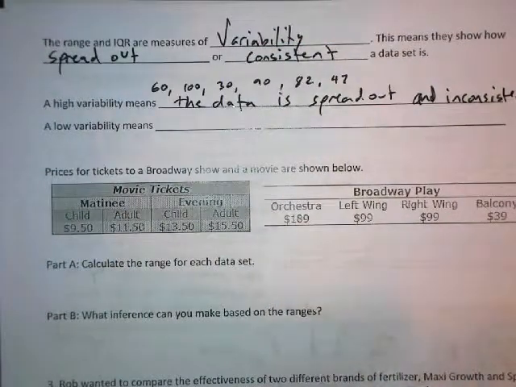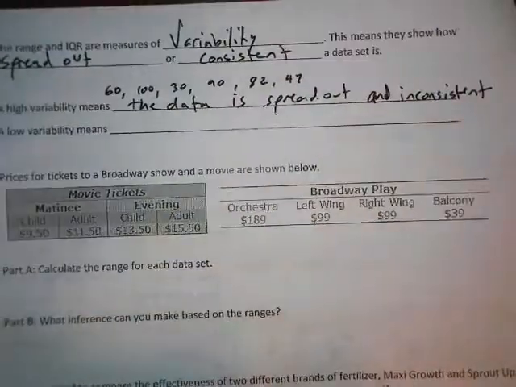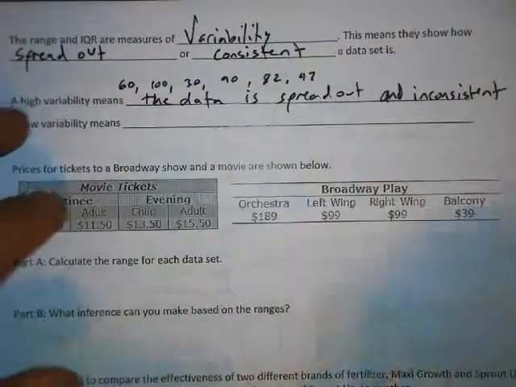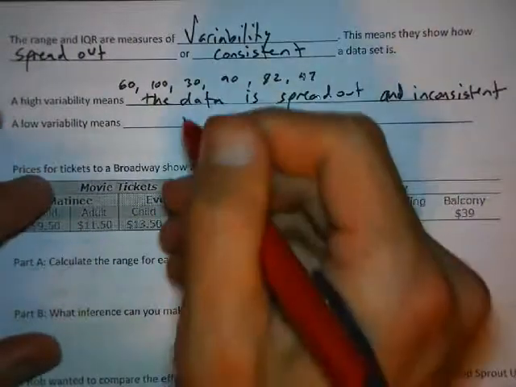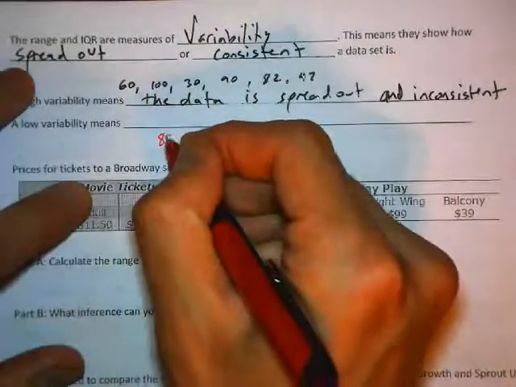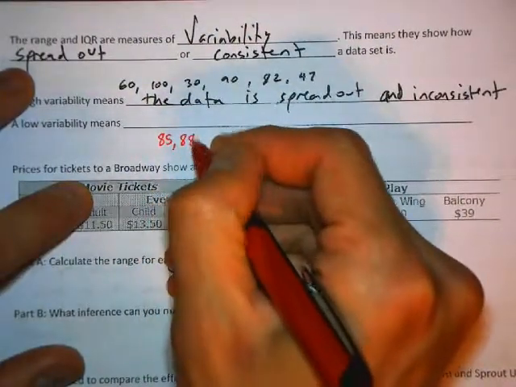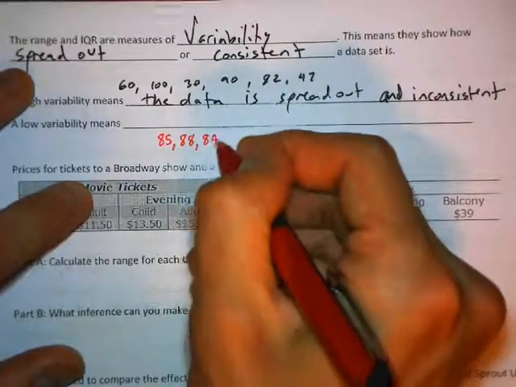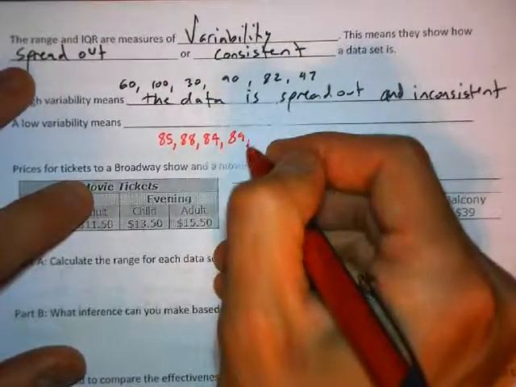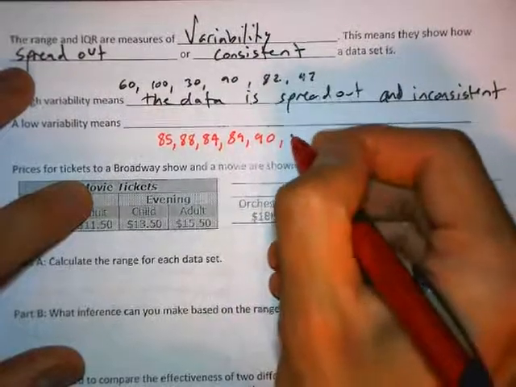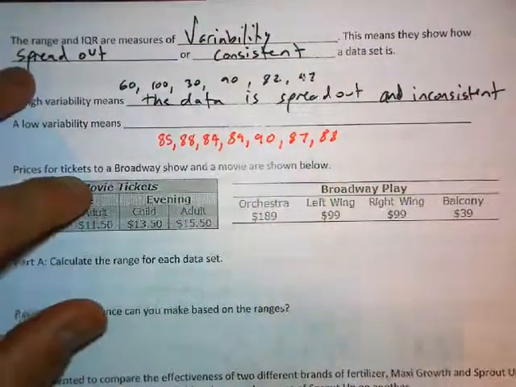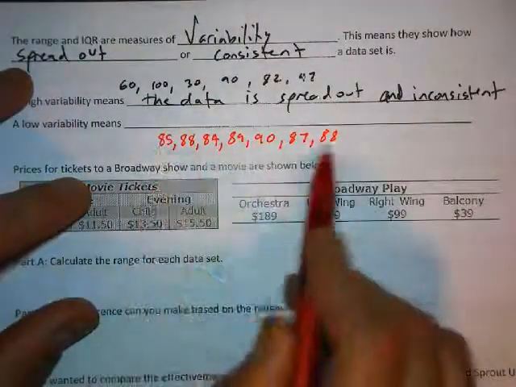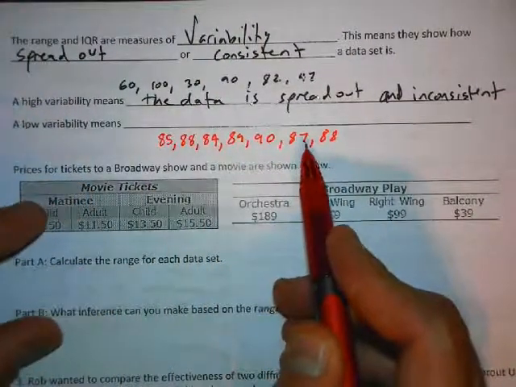Okay, similarly, let's think about if you have a low variability. What if instead of getting grades like this, I got grades like 85, 88, 84, 89, 90, 87, 88, and so on. If I'm getting grades like this, it means I know what to expect.